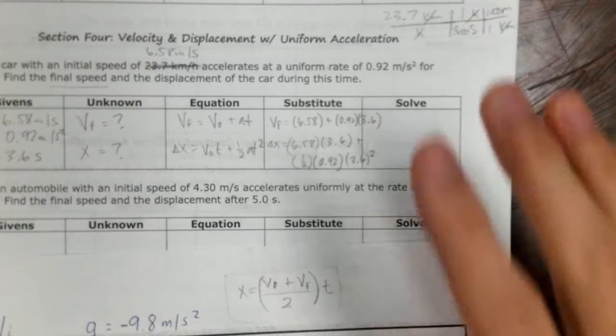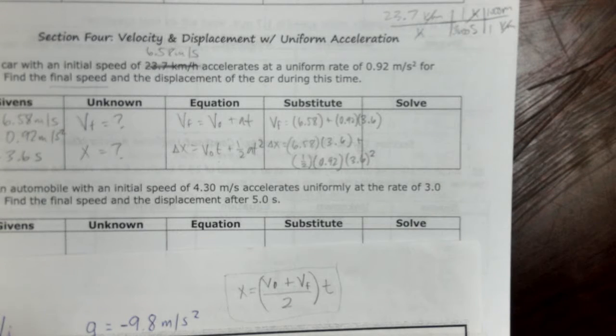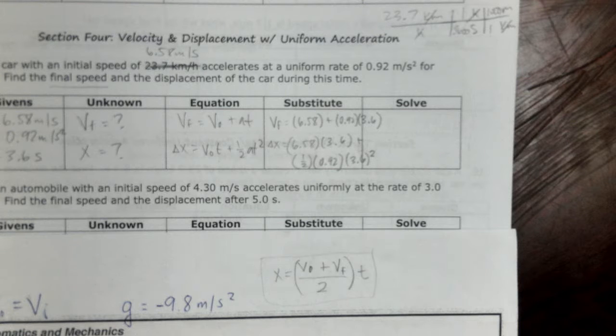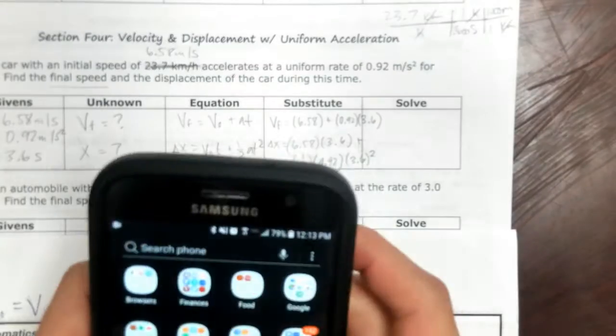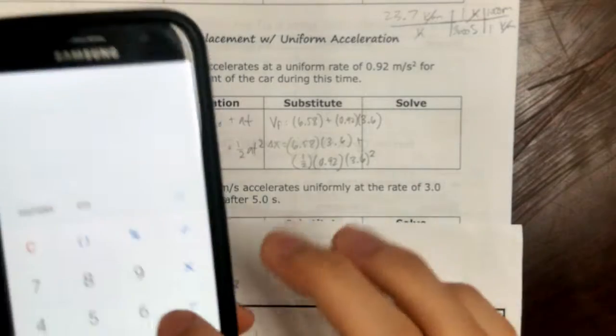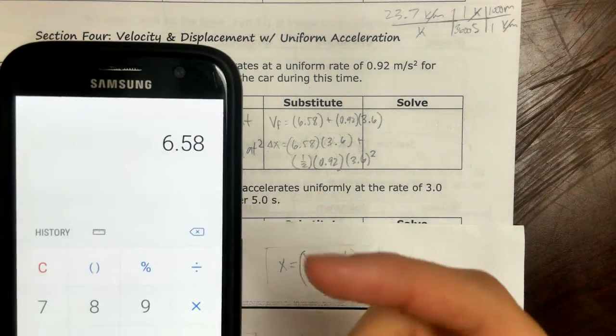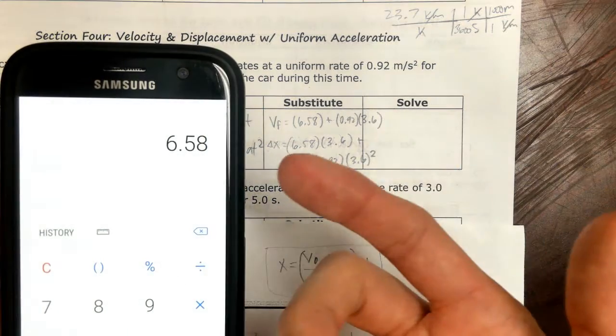Alright, so let's go ahead and plug it into your calculator. 21.8? That doesn't sound right. Wait, hang on. We got 6.58. Oh, I didn't even know that Androids did this, but you can actually put the whole equation in on your Android.